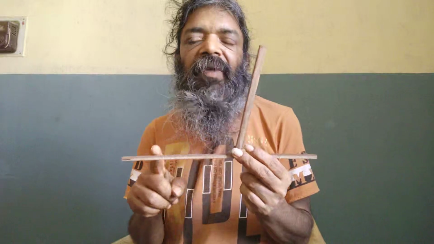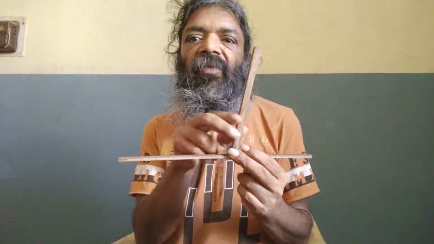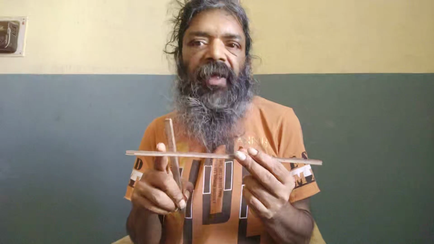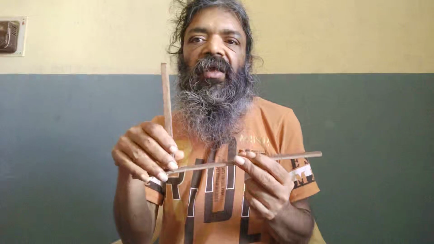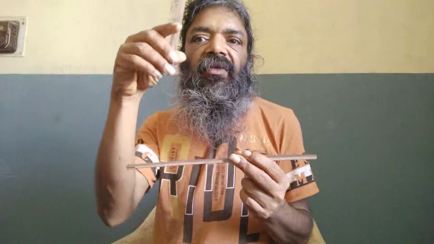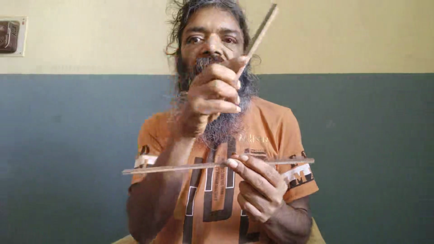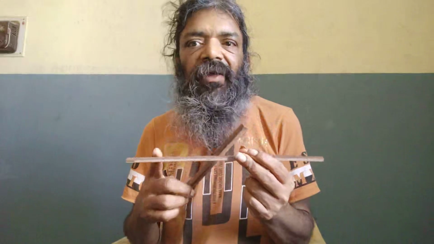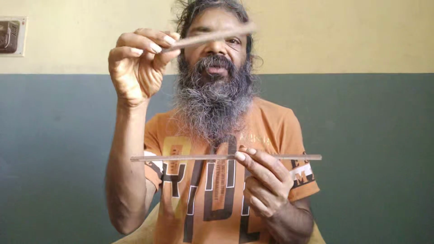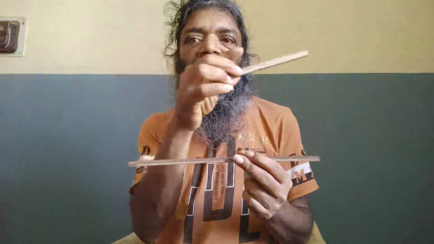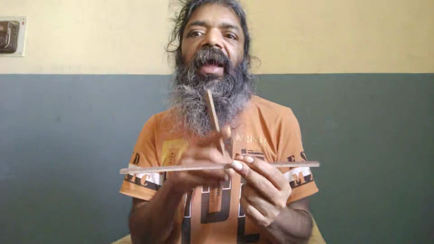If I take counterclockwise, then A to B, B to C, where the top point is C, C to D, D back to A. This is the line integral: A to B, B to C, C to D, D to A.